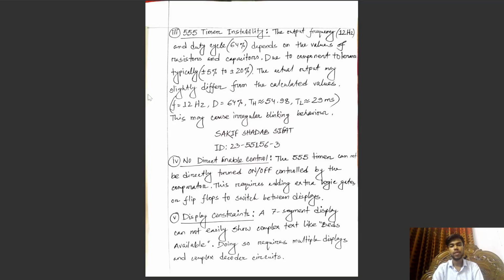The output frequency and the duty cycle depend on the values of resistors and capacitors. Due to component tolerance, typically plus or minus 5% to plus or minus 20%, the actual output may slightly differ from the calculated values. This may cause irregular blinking behavior, which is necessary to notice.